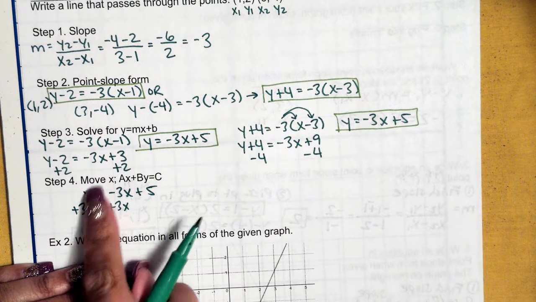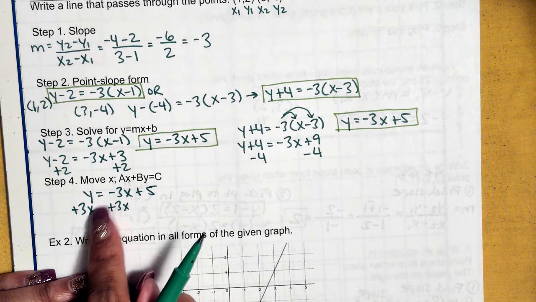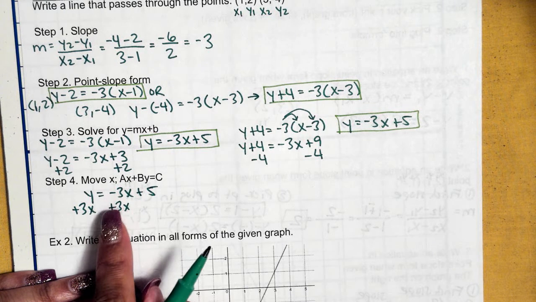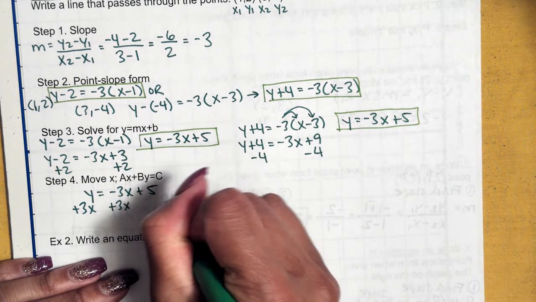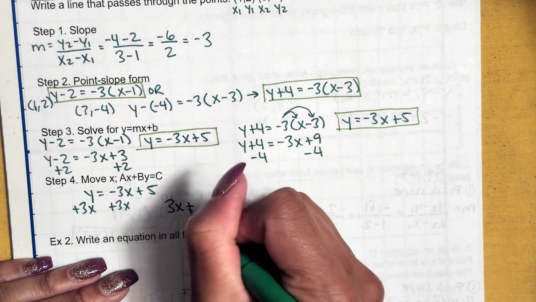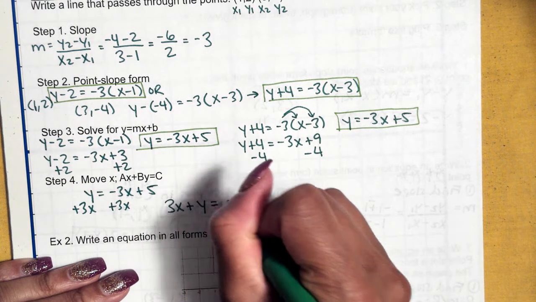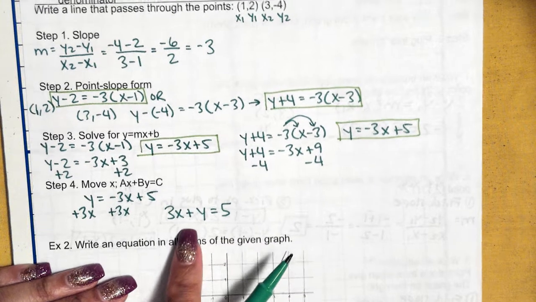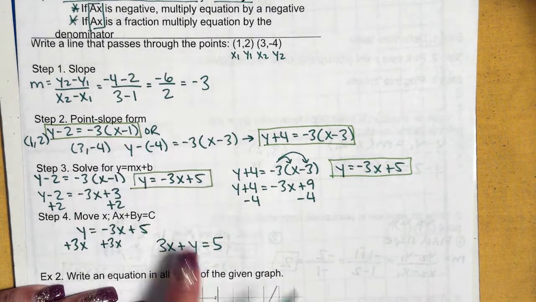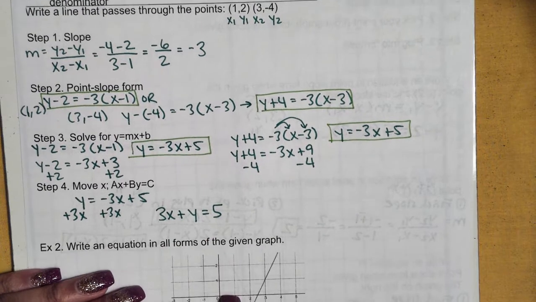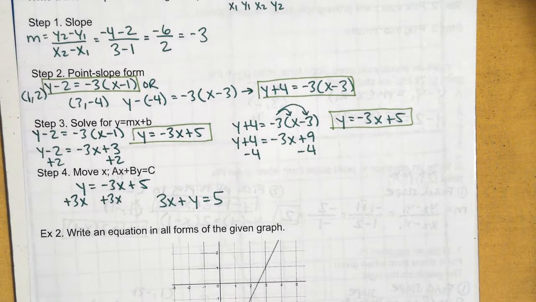Now note, I cannot combine these two terms because this has an x and this is a y. These two are not the same. So then my final equation is 3x plus y equal to 5. And let's double check. I don't have a negative and I don't have a fraction, so this is an acceptable standard format.